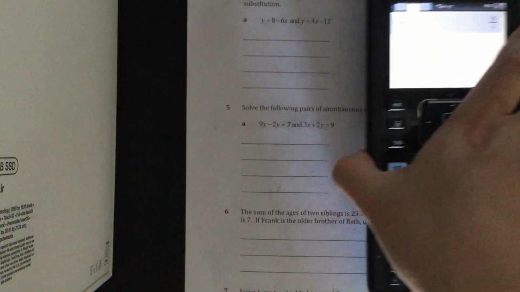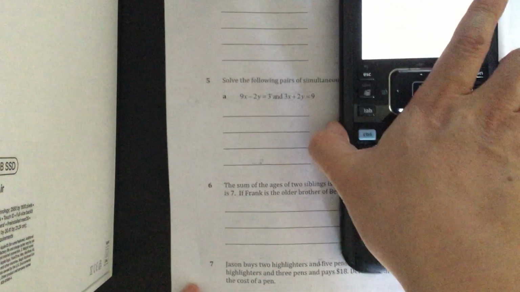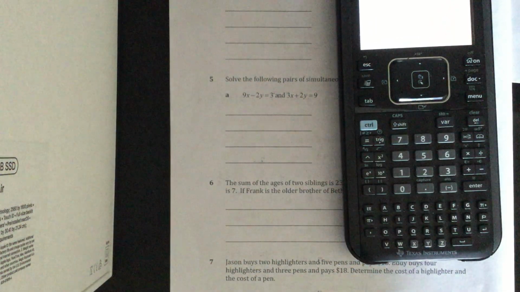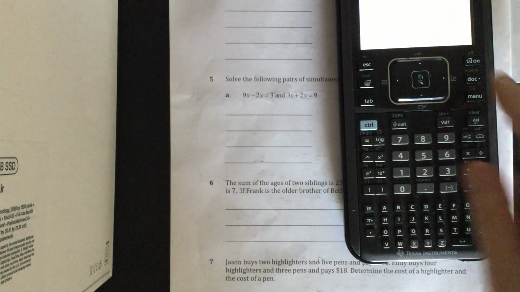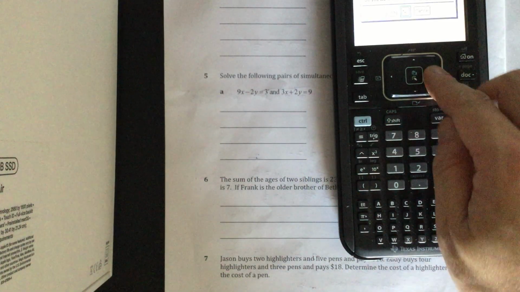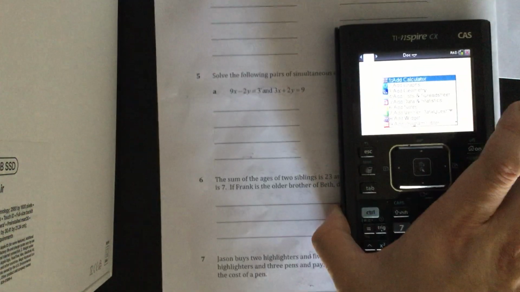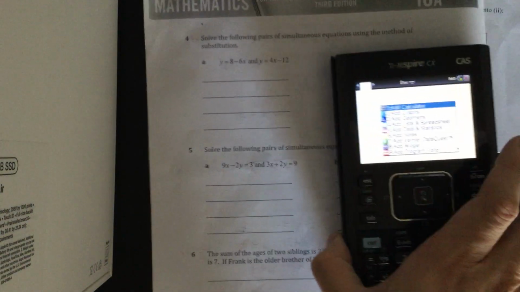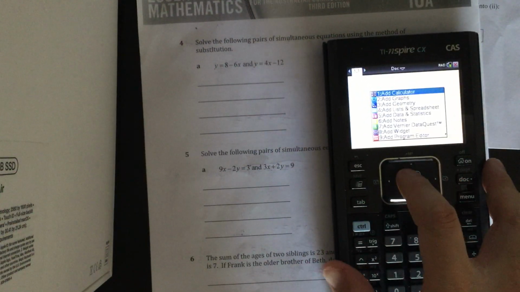Let's keep on moving down to this one here. Solving. Are we up to solving simultaneous equations? Yes, we are. Solving simultaneous equations. Well, I'm only going to do one of them, because if you can do one, you can do all of them. Okay. So Control N gets rid of everything. Control N. Okay. So we're going to put one here. We go here.